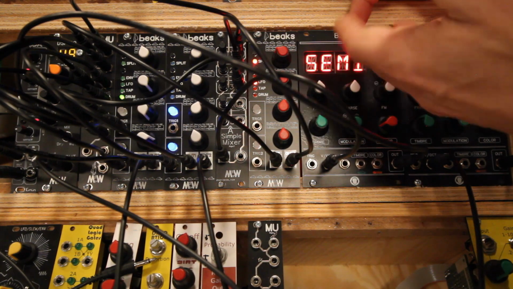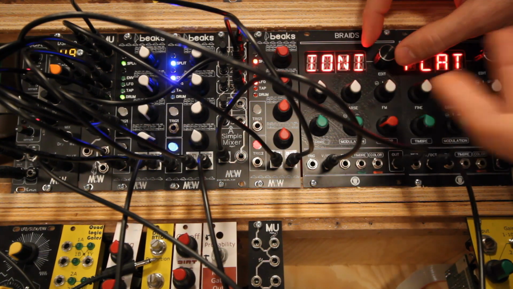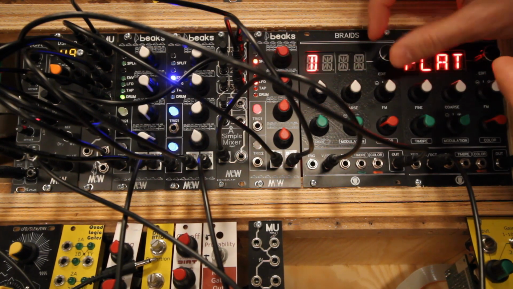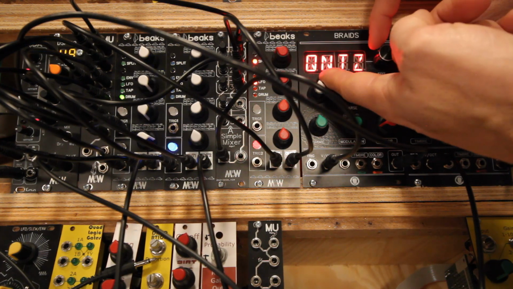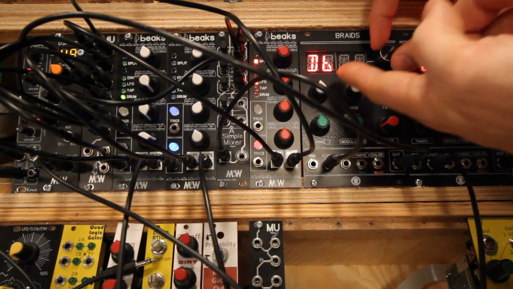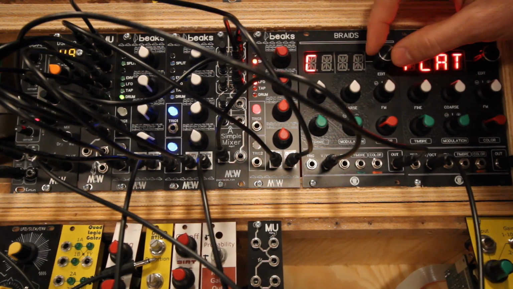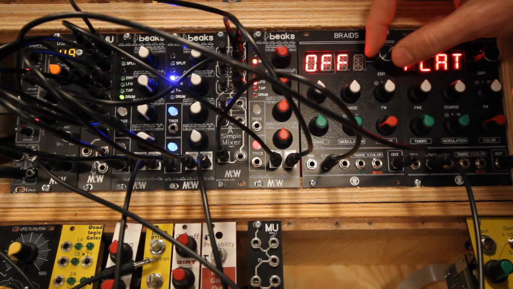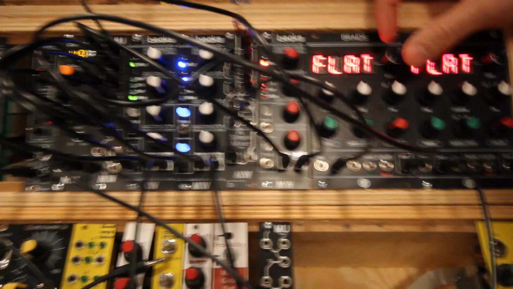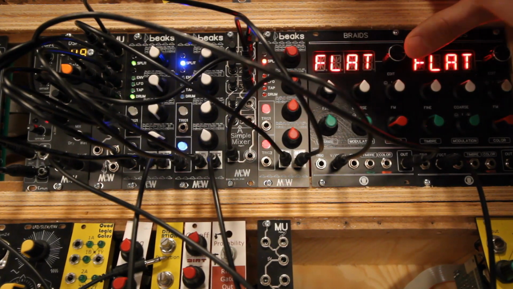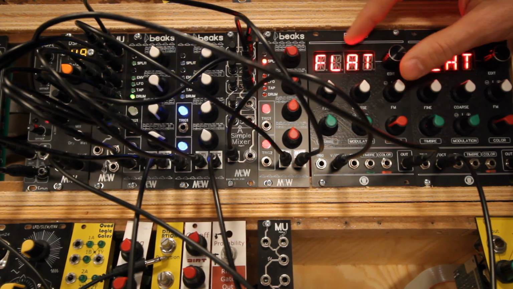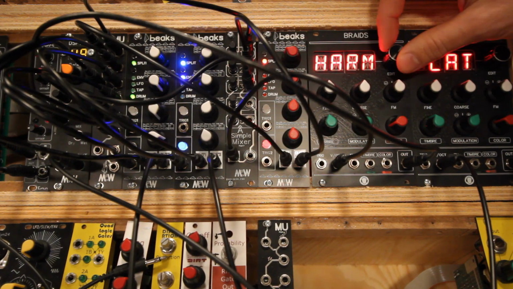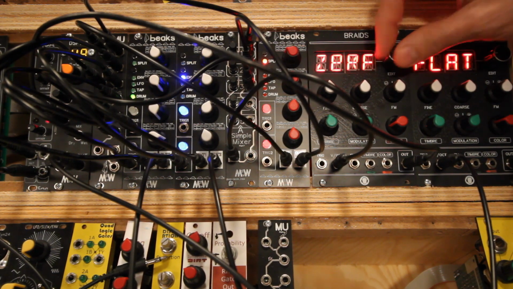have different quantizing scales. So here you have semitones, ionic, Dorian, which is the one I chose. And then if you go out, you can go into quantize, you go into root, and you can turn on C note as the root note of the quantization. I chose D, and then flat, I'm not sure what that one is. That didn't make much difference. Check the module manual to find all these out. But technically, that's what we did.